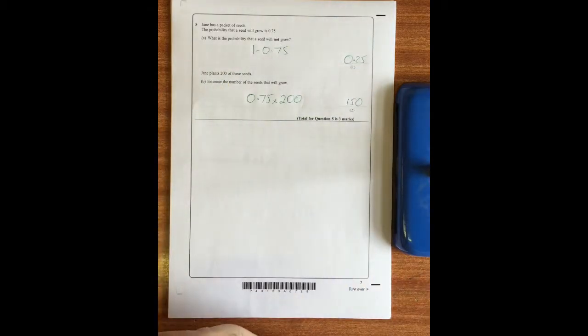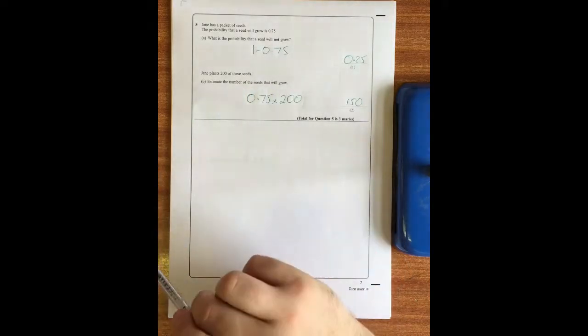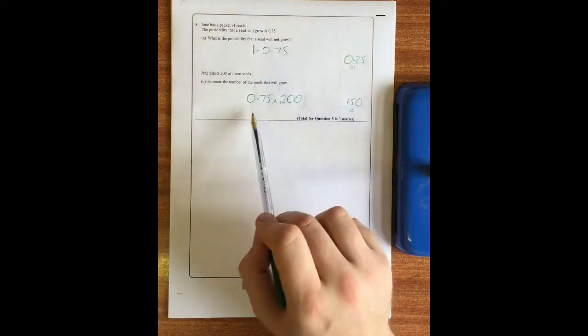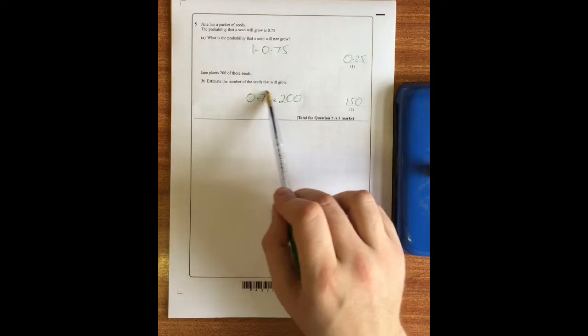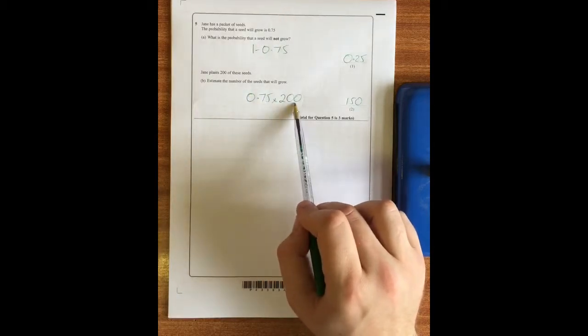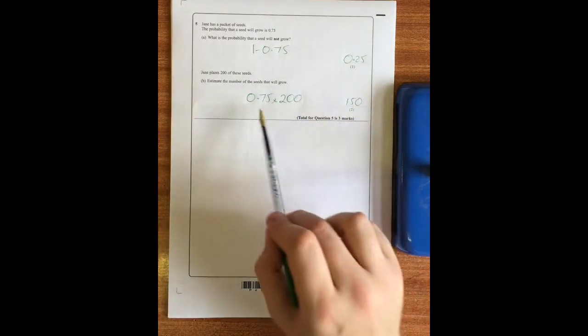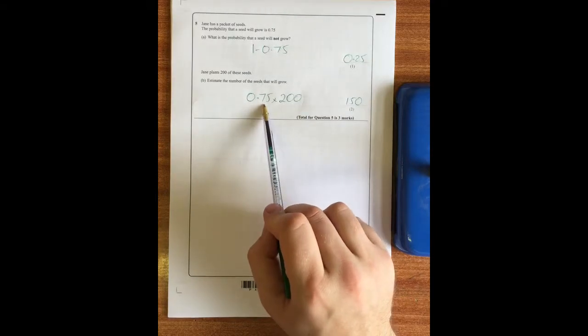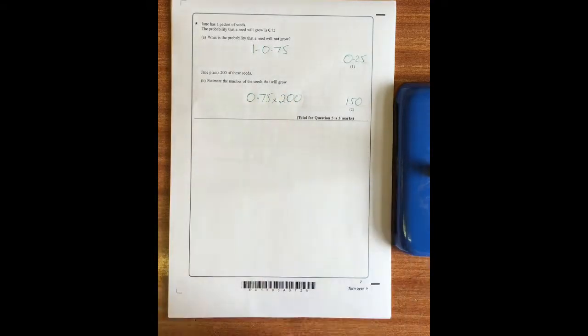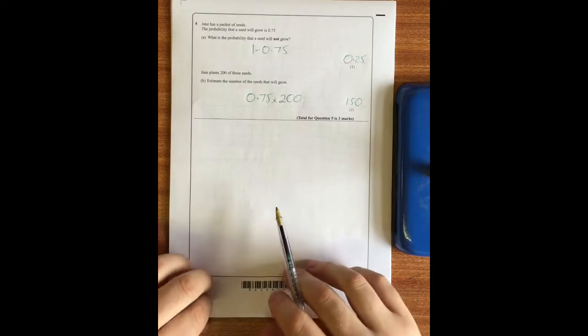She plants 200 of these seeds. Estimate the number of seeds that will grow. So the probability that it will grow is 0.75, which is the same as 3/4. Times that by 200, we get 150. There's several ways you can do that. You can treat it as 75%, or you can find 3/4 of that. Whichever way you do it, it's 150.